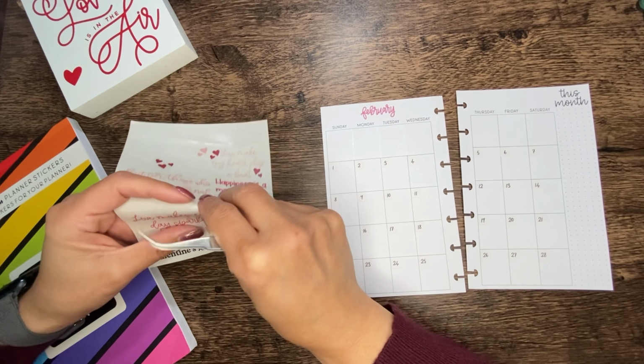The 18th is a birthday. Let's use pink. I know we have a pink here, but I think it'll be okay because it's not a full box. All right, here's that, the 18th.